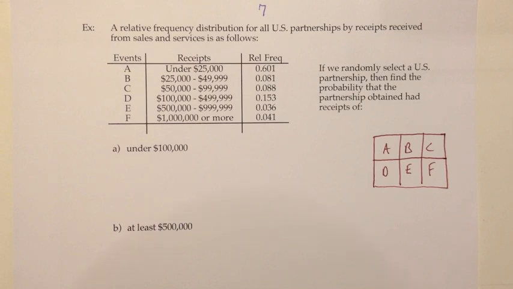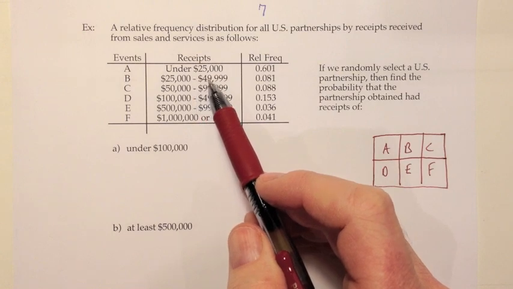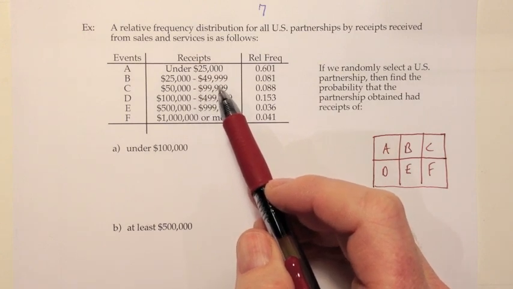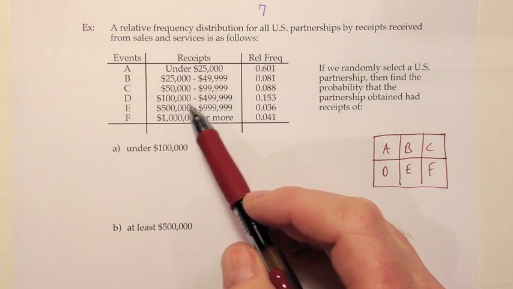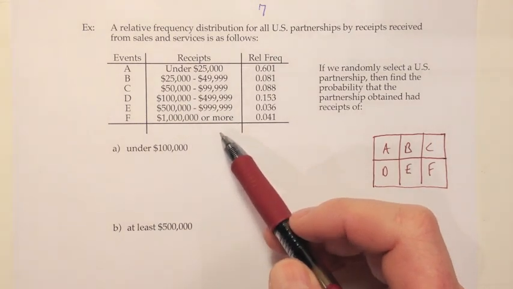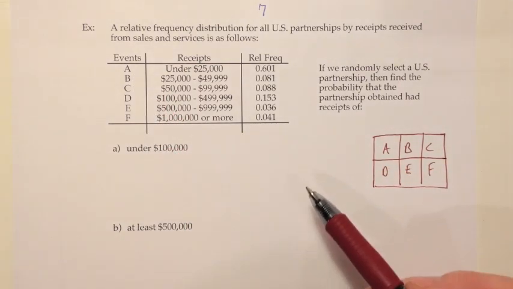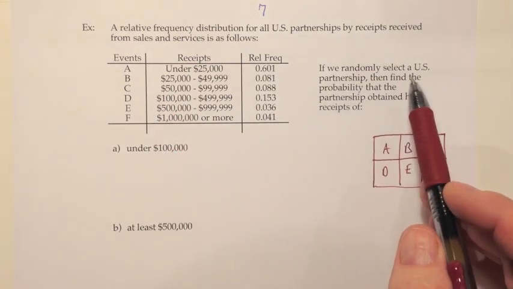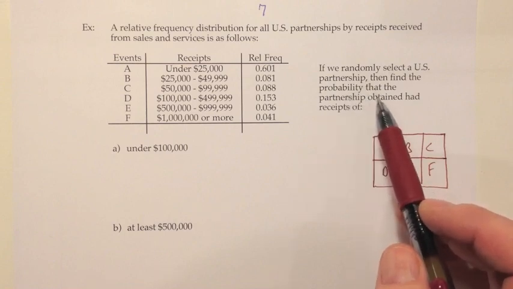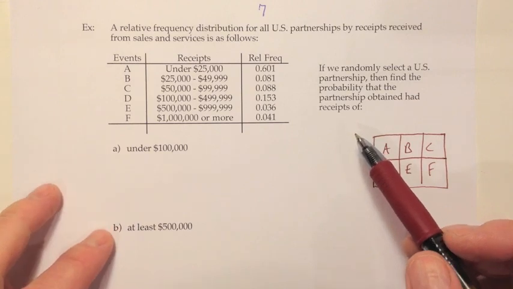So a relative frequency distribution for all U.S. partnerships by receipts received from sales and services is as follows. And we've got our receipts that the partnership made under $25,000, between $25,000 and almost $50,000, $50,000 to almost $100,000, $100,000 to almost $500,000, $500,000 to almost $1 million, and $1 million and more. And then they have the relative frequency for each one of those events. And they want to know if we randomly select a U.S. partnership, then find the probability that the partnership obtained had receipts of, and the first one is under $100,000.